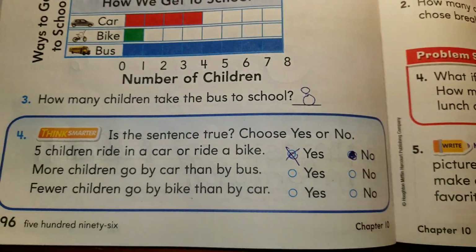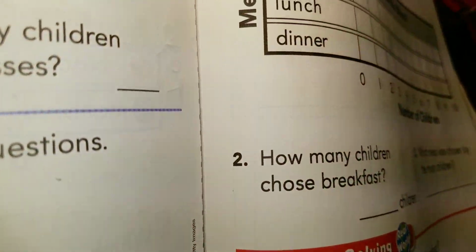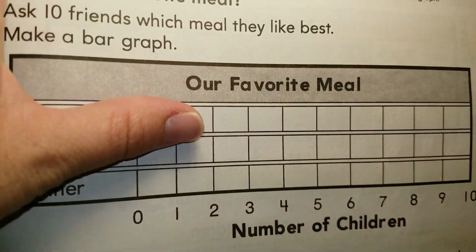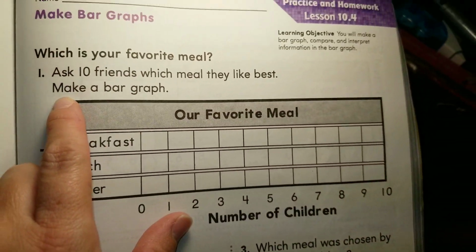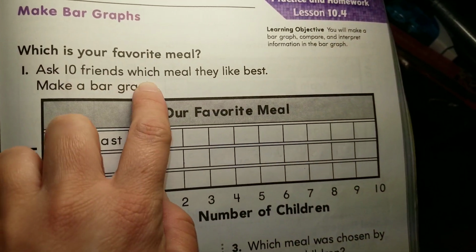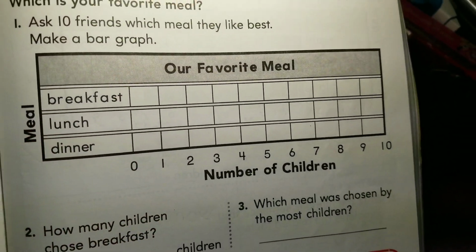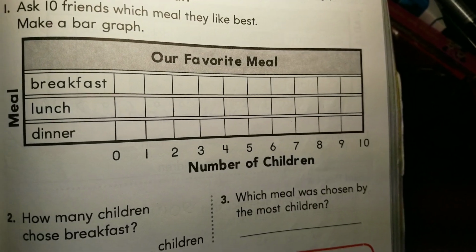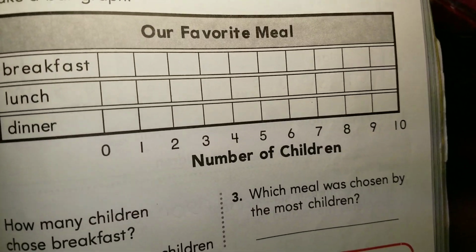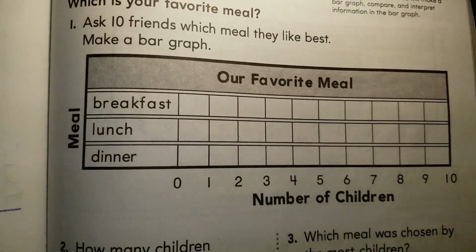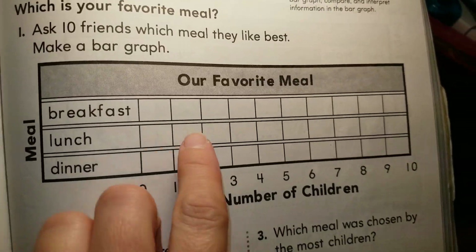All right, boys and girls, we're going to take a super quick look at the homework. Here we have to make another graph. It says, ask 10 friends which meal they like best. Make a bar graph. I want you to go around the house and ask your parents, ask your grandparents, your brothers, your sisters, whoever you have near you. Ask them which one is your favorite meal.